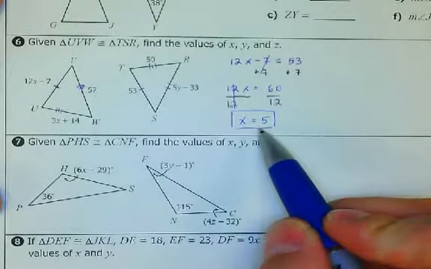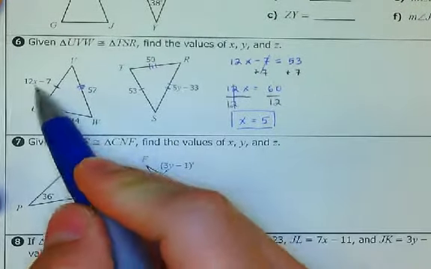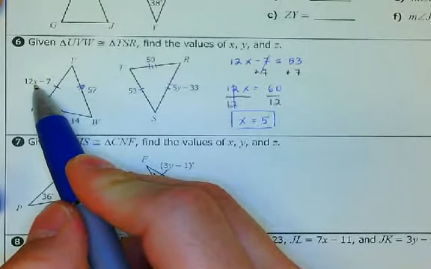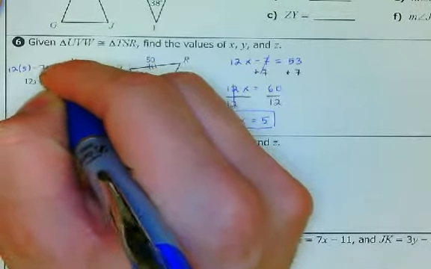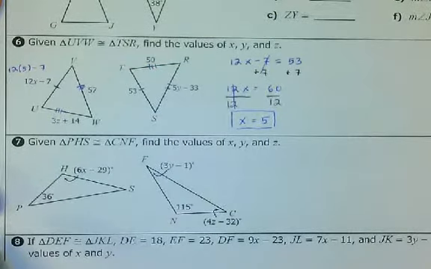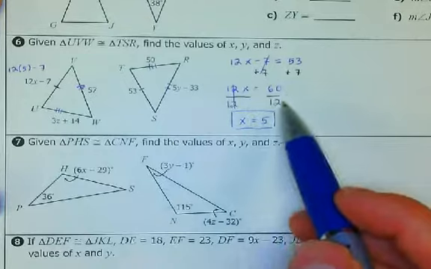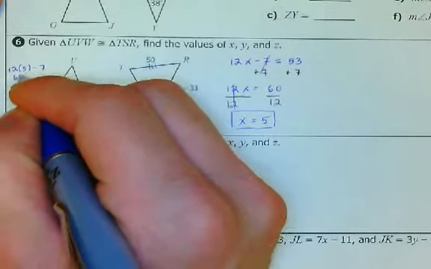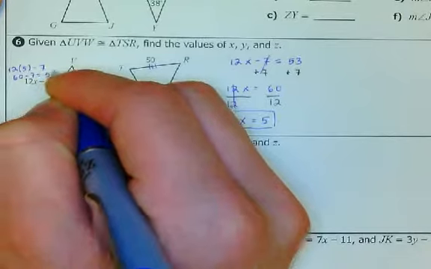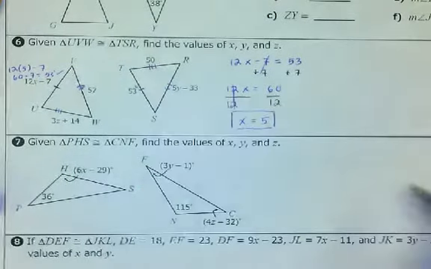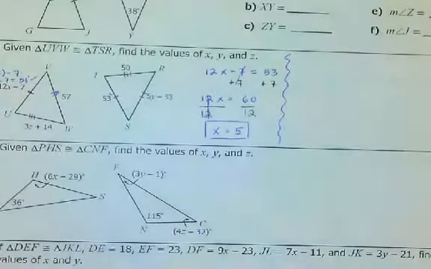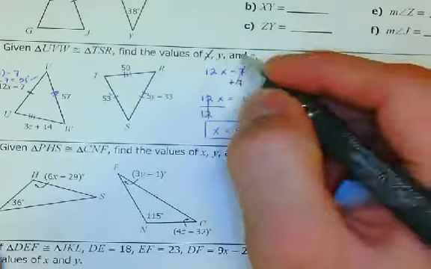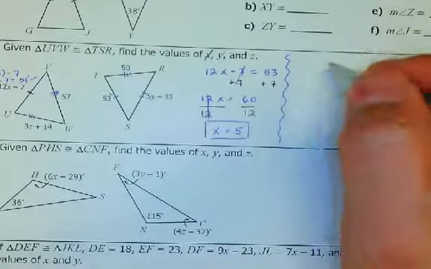Now if you wanted to check your answer, you would take this 5 and plug it back in here next to the 12. So this would be 12 times 5 minus 7. 12 times 5 is 60, minus 7 equals 53. So this does work. Alright, let's move on to the next one. We've got x done. Now we're going to move on to y.